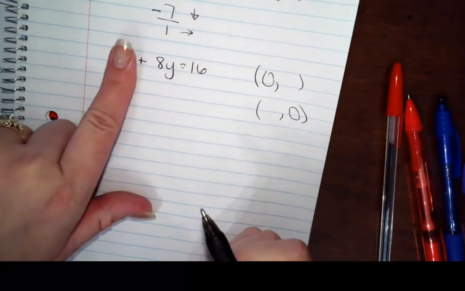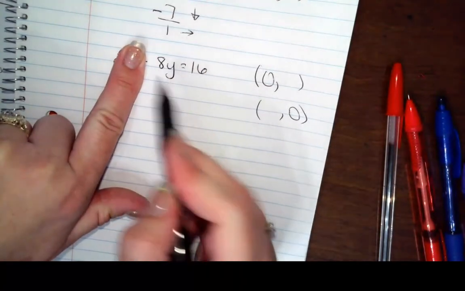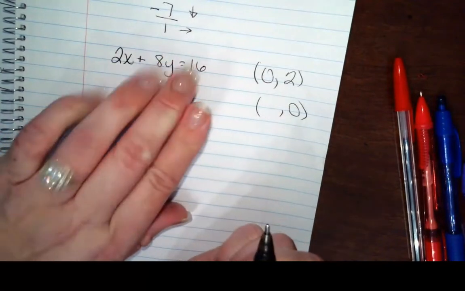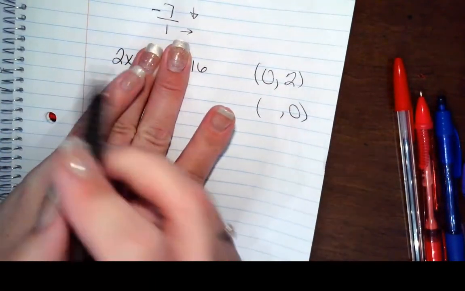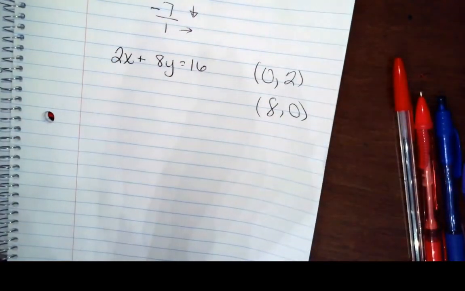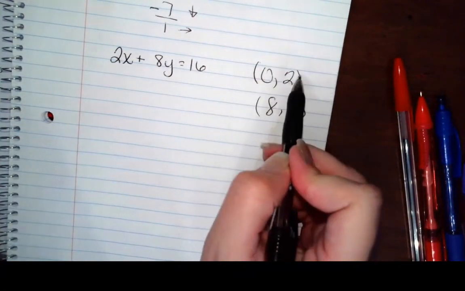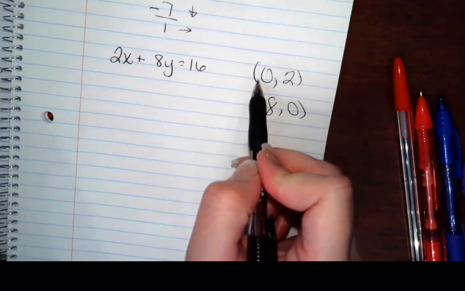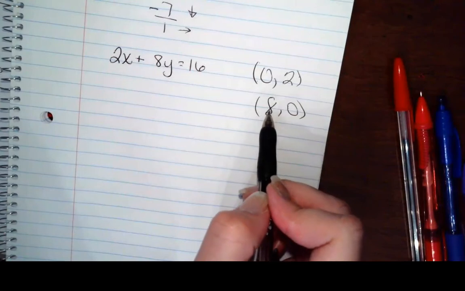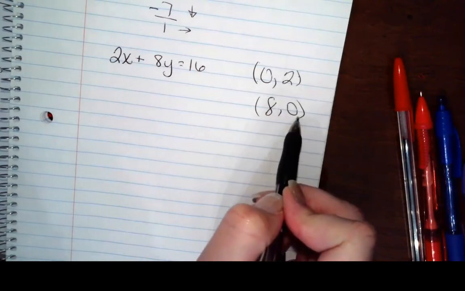So if I want to kill off my x, what does y have to be? I would divide both sides by 8 and get a 2. If I want to kill off my y, what would x have to be? x would have to be 8. So this is my y-intercept because I didn't move left or right, but I did go up 2. This is my x-intercept because I moved right 8 and did not go up or down.